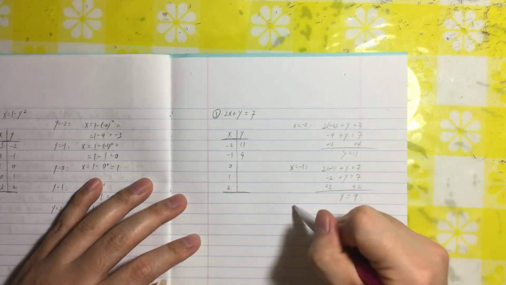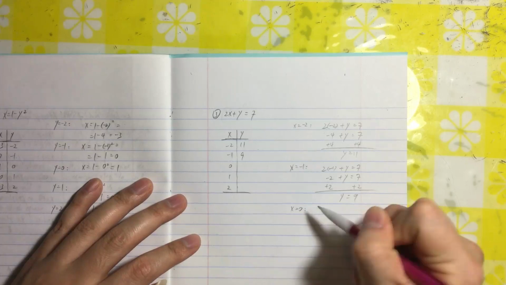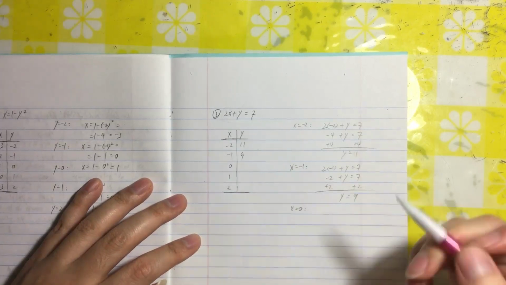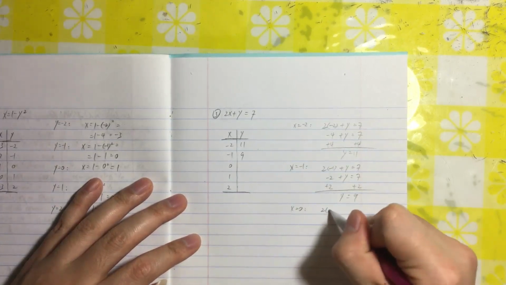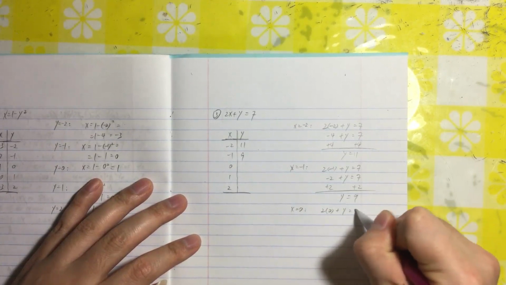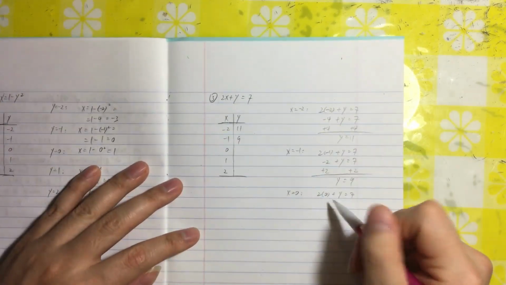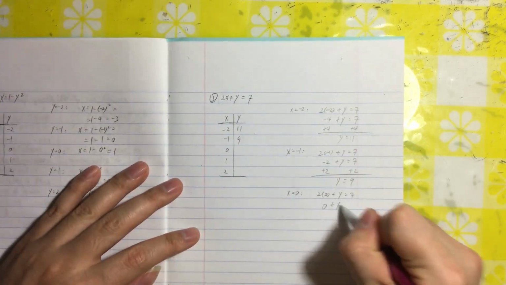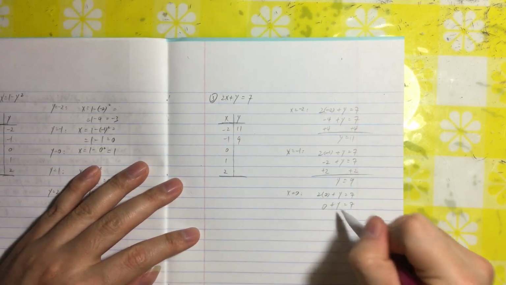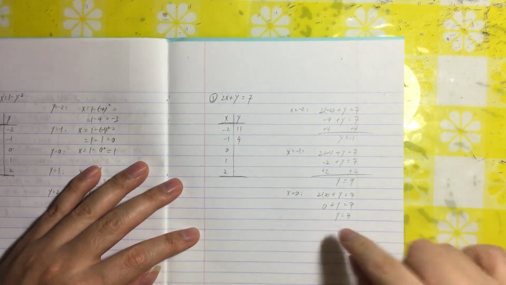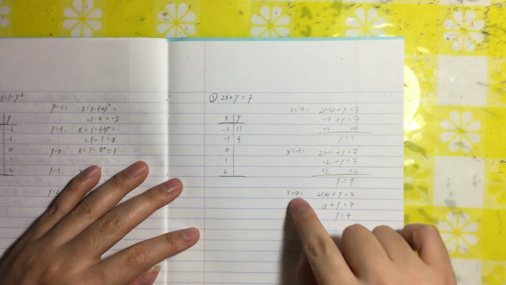Next, when x is 0, I plug in 0 for x and solve for y. I get 2 times 0 plus y equal to 7. 2 times 0 is 0. And we know that 0 plus y is y. So we get y equal to 7. When x is 0, y equal to 7.